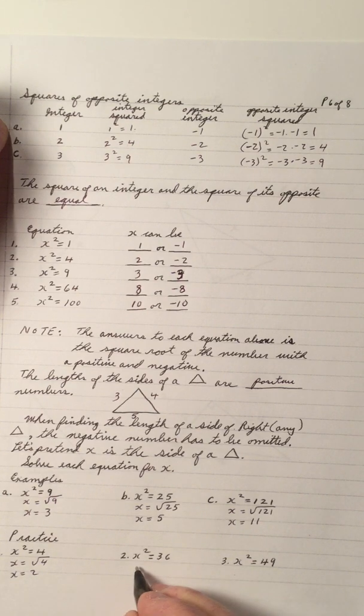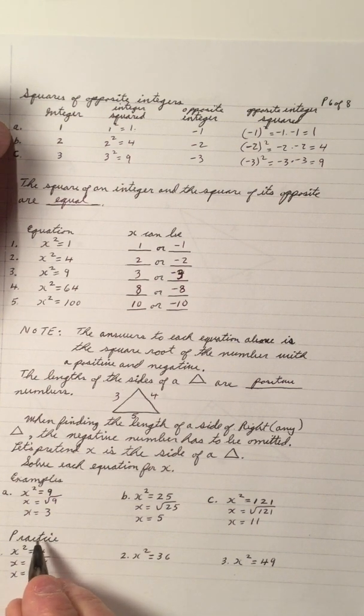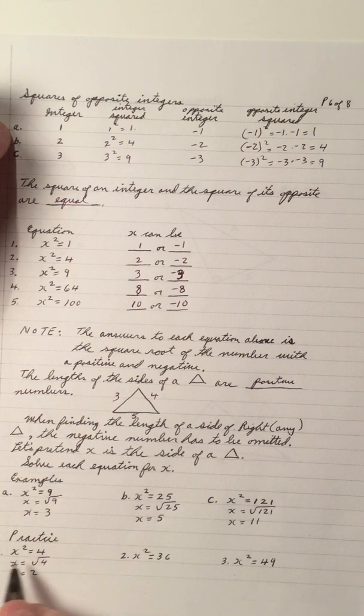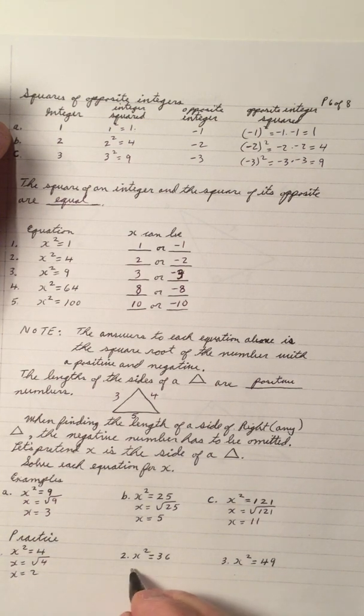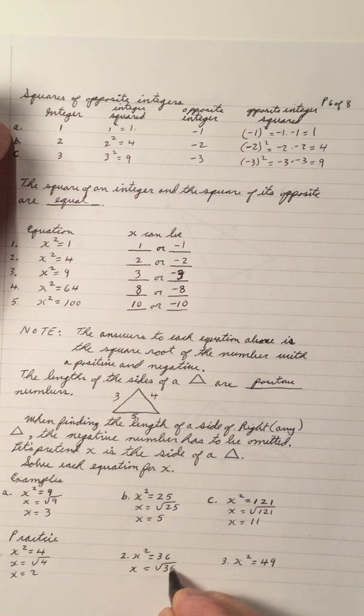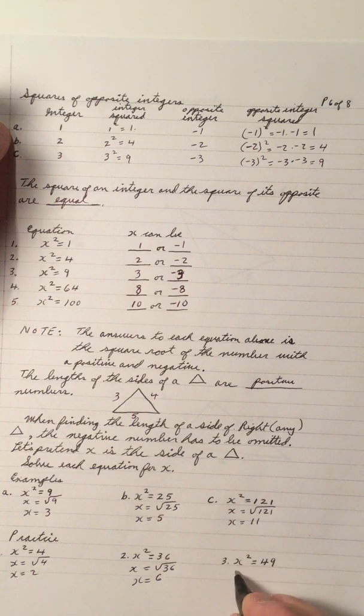X squared is 36. Oh, I forgot to say, don't forget, when you see the word practice, you should pause, work these out, and then turn it on. So x equals the square root of 36, so x equals 6. X squared is 49, x equals the square root of 49, x equals 7.